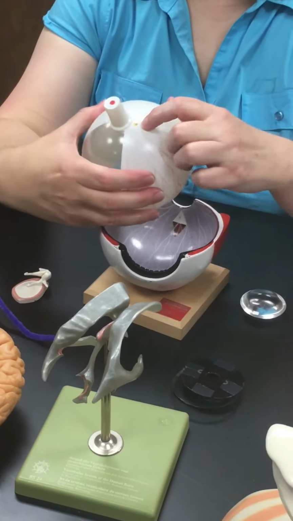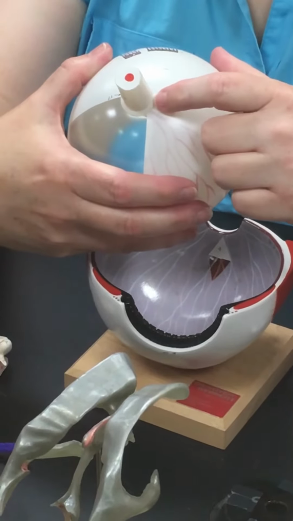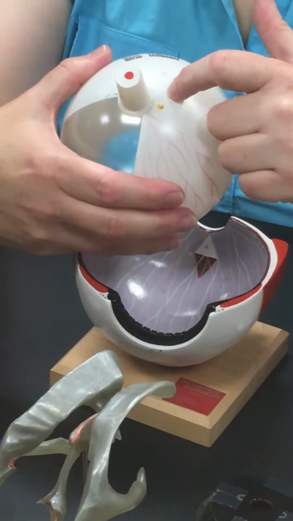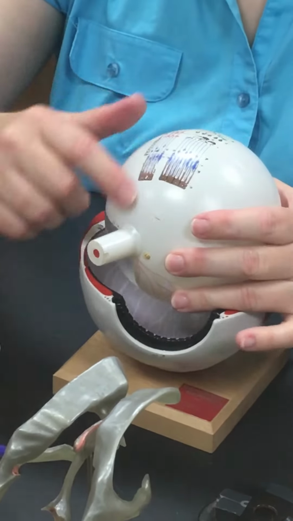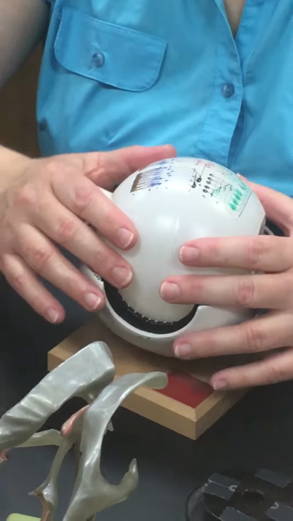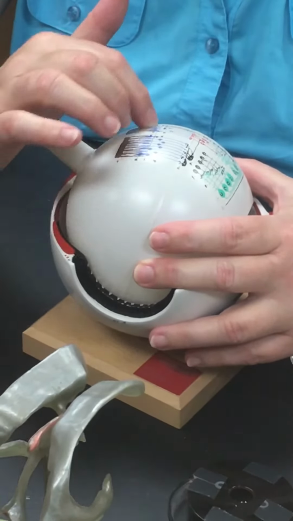And what is this little dot here? The fovea. Fovea centralis. It's the word central. And it's in the macula lutea. And what about these things? Okay, these are part of the retina. Those are the rods, we got cones, and the ganglions. Brown are the rods, the blue are the cones.